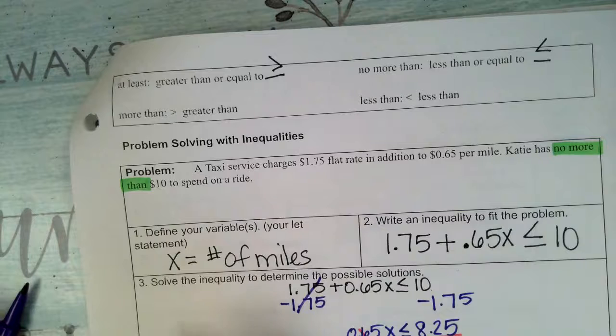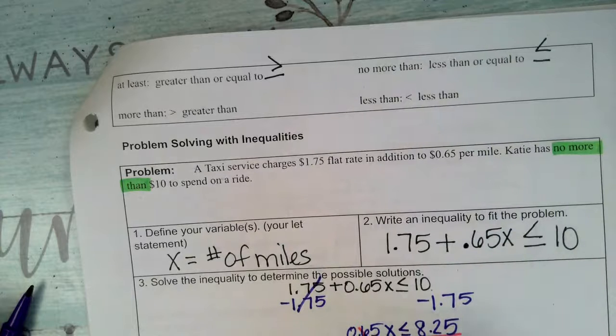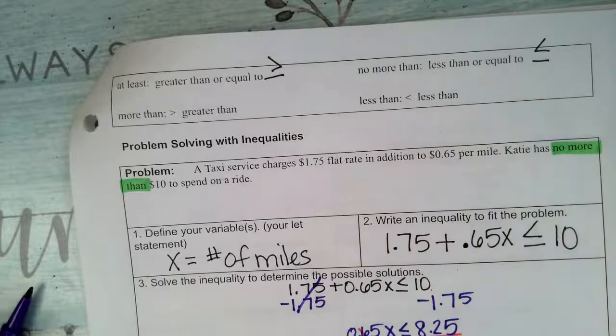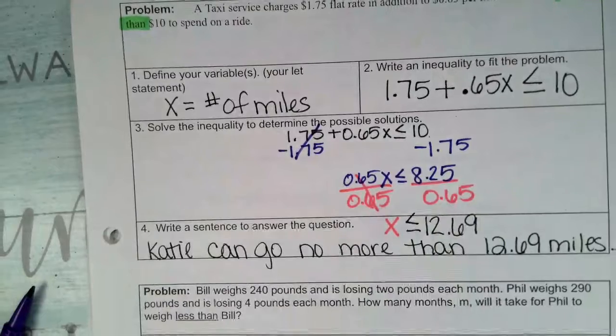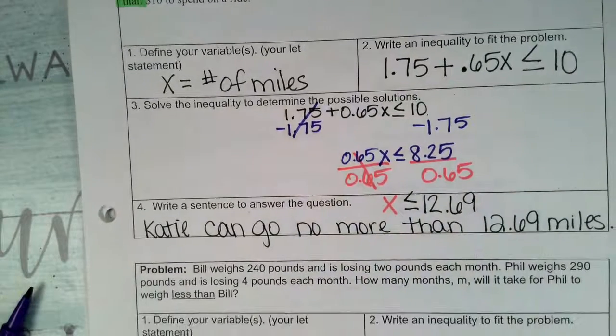I'm going to just say Katie can go no more than 12.69 miles. And how I got that was x is less than or equal to 12.69.